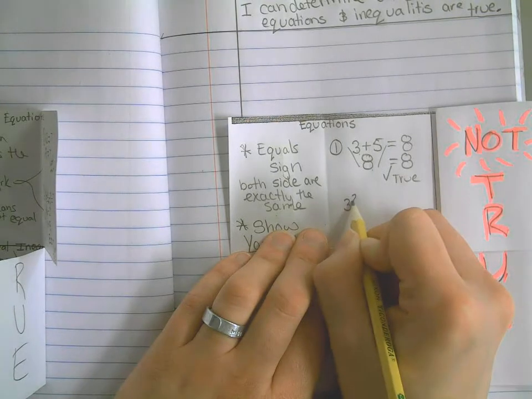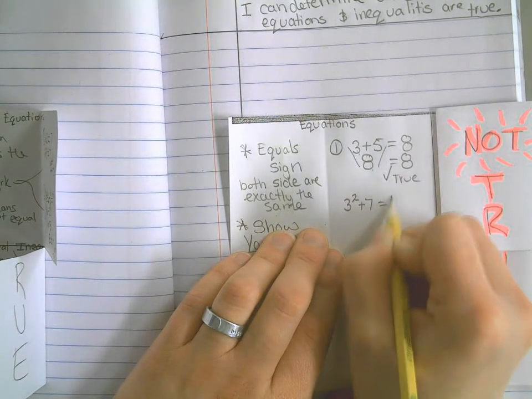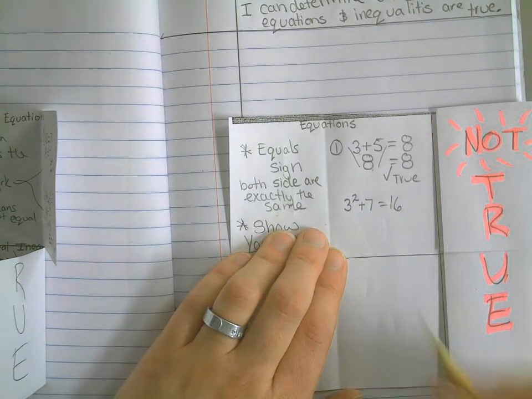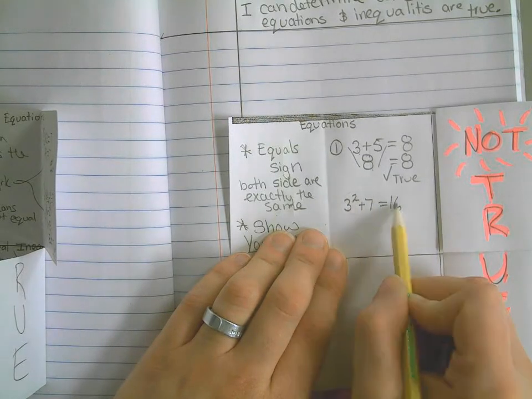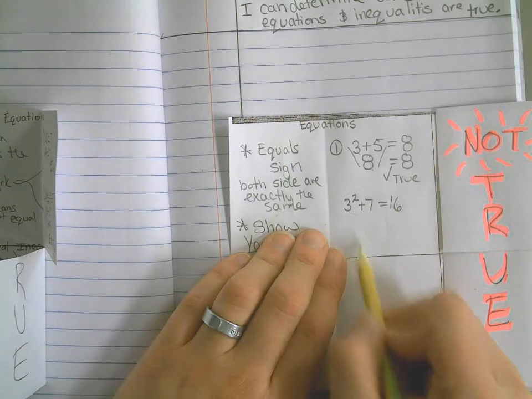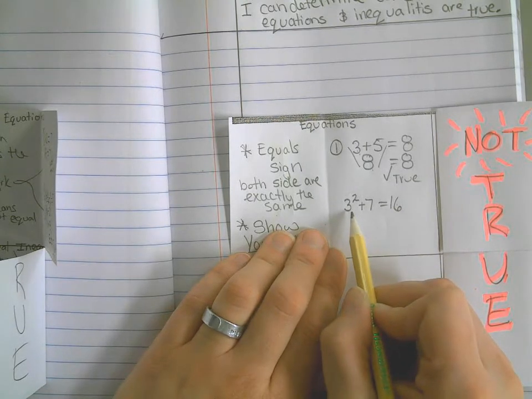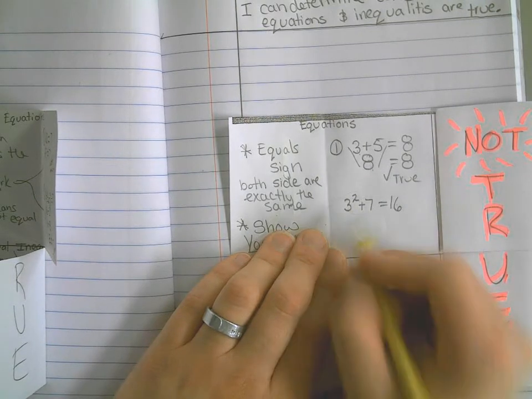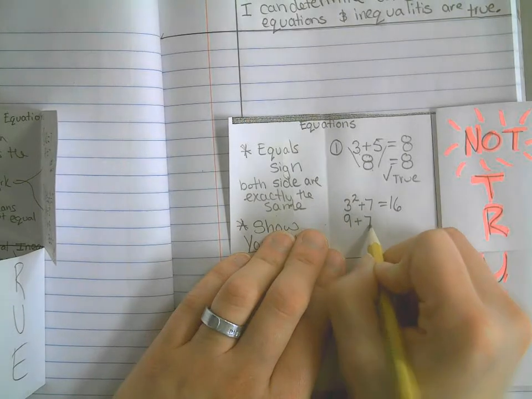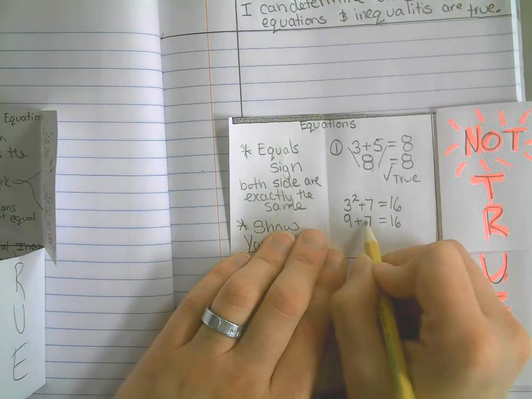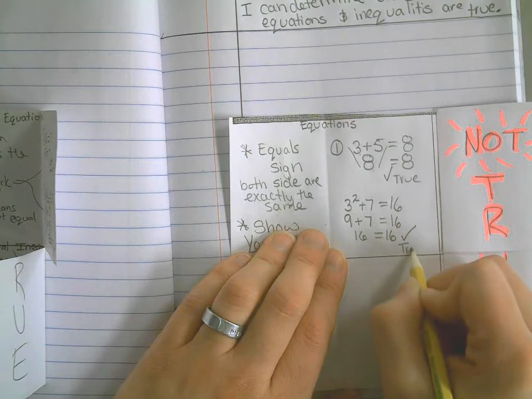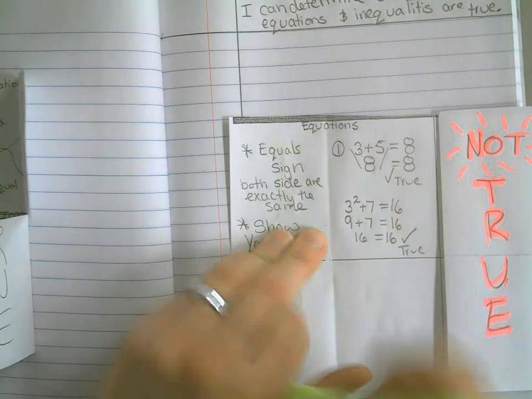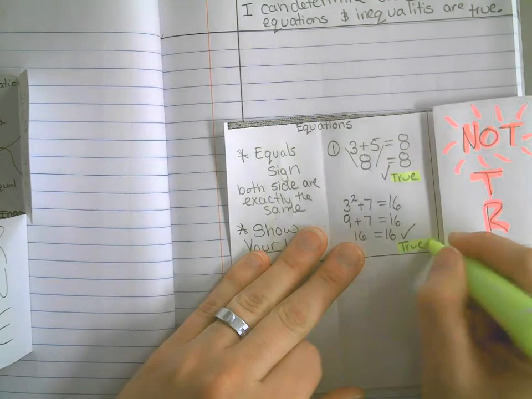If we say 3 squared plus 7 equals 16. Okay, so once again, it might not be as easy to see. Is that side exactly the same as this side? Is it true? So again, we wanted to show our work and do the V. Order of operations tells me 3 to the power of 2 is the first operation I need to do. So 3 to the power of 2 is 9, plus 7 equals 16. 9 plus 7 equals 16. 16 does equal 16. That's true. So those are true. Both of those were true.